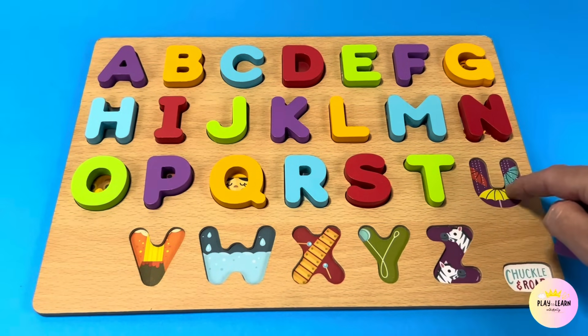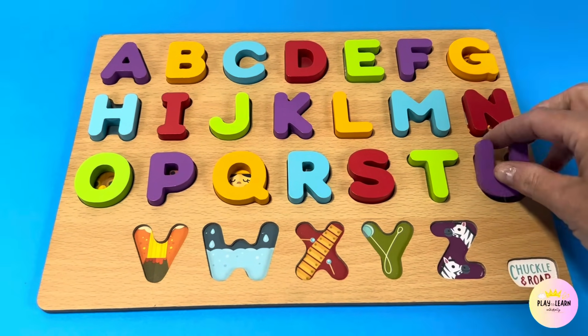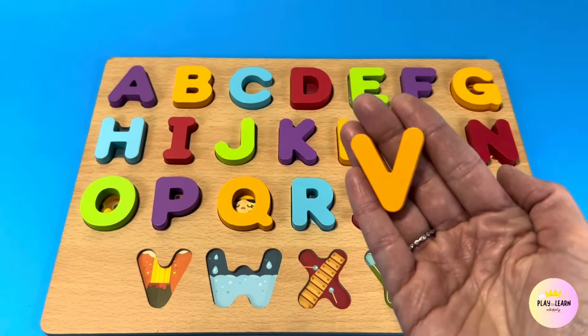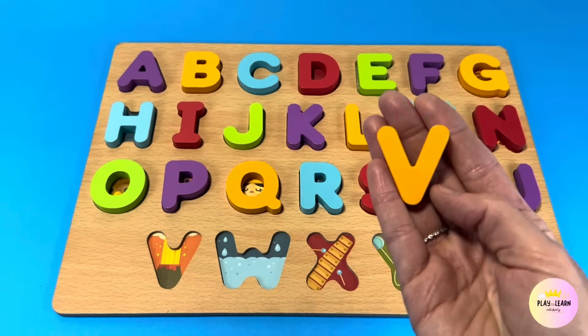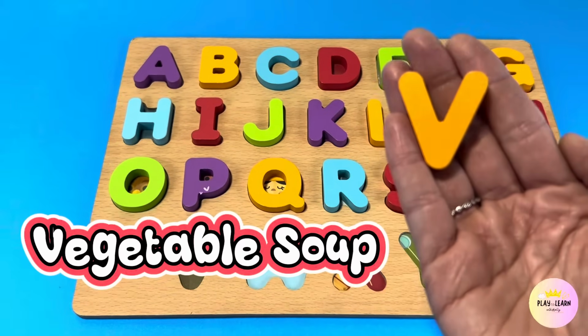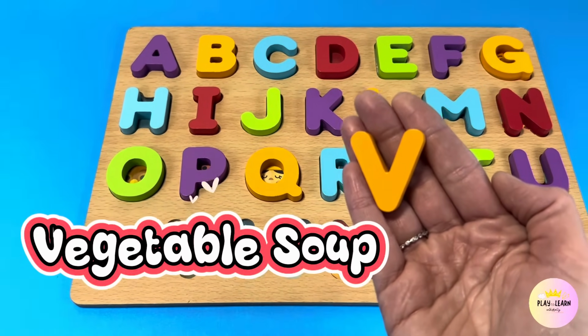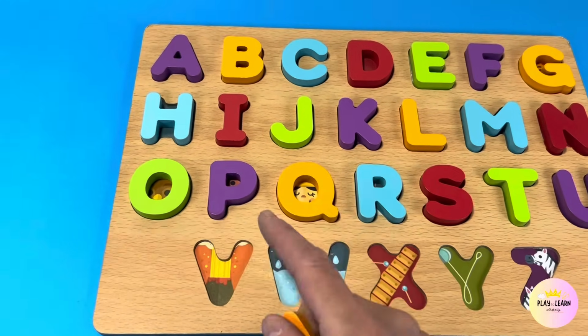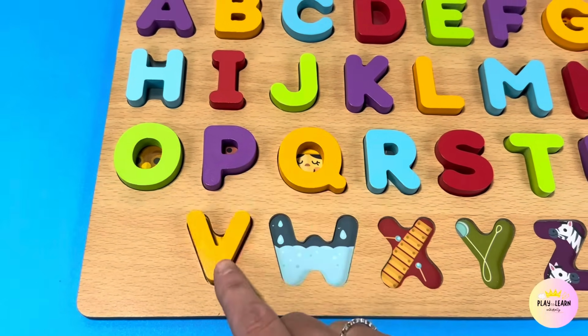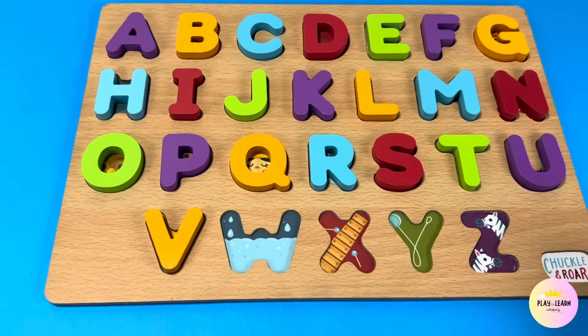U is also for umbrella. There's our letter U. Then we found our letter V. V was for vegetables. In our vegetable soup, V is for vegetables. And volcano. There's our V.